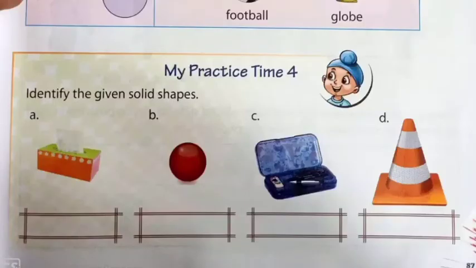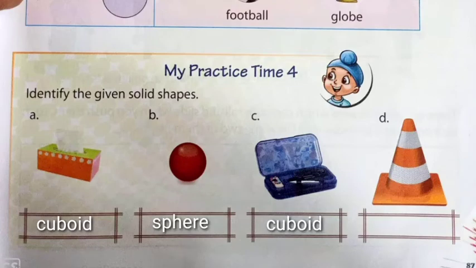Let's do a bit of practice. Identify the given solid shapes. Shape A is given. How does it look like? It looks like a cuboid. Then the shape B, it looks like a sphere. And the shape C, it looks like a cuboid. And shape D, it looks like a cone.